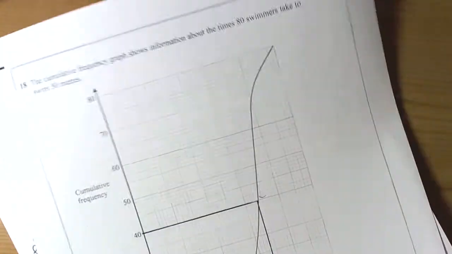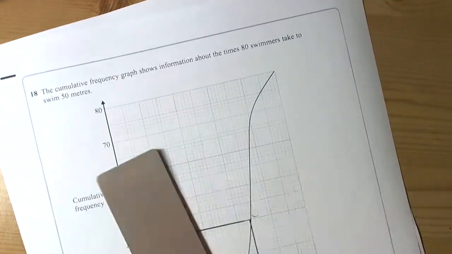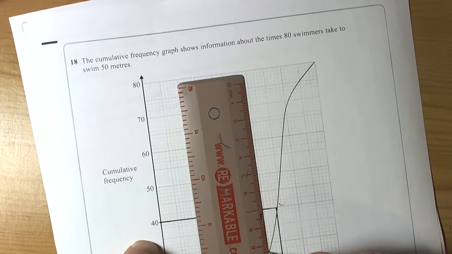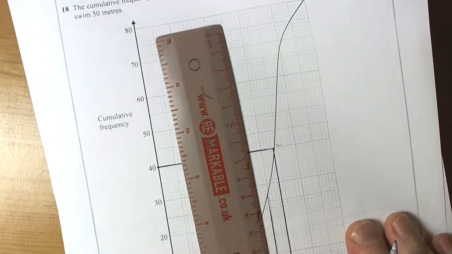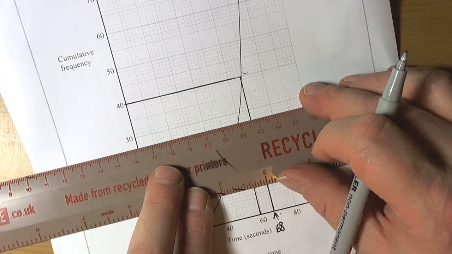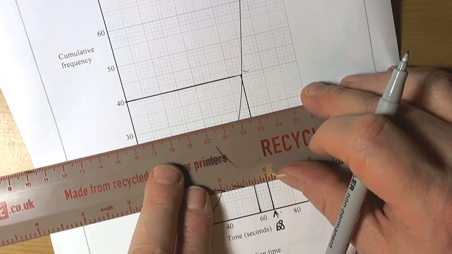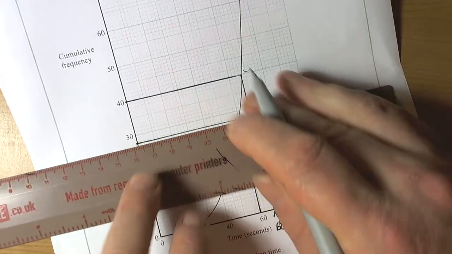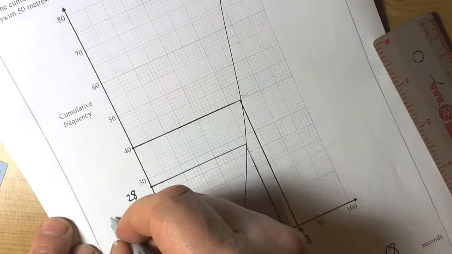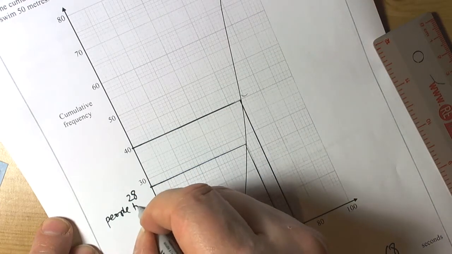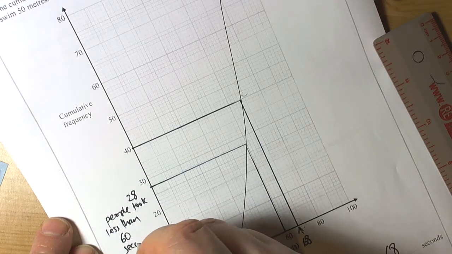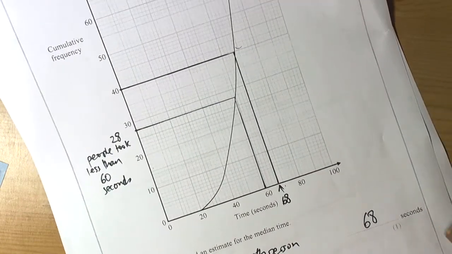Right, so if we go back to the graph, we can see that for 60 seconds, we can come up to the graph itself. So from 60 seconds we can come up to the graph, and we can come across, and if we read off, then 28. So 28 people took less than 60 seconds. So that's what the graph is telling us.